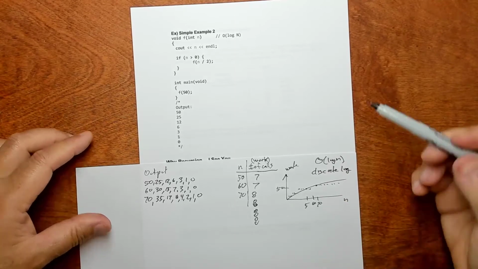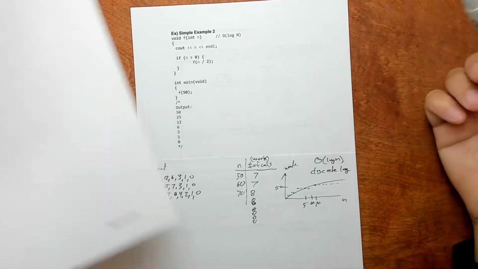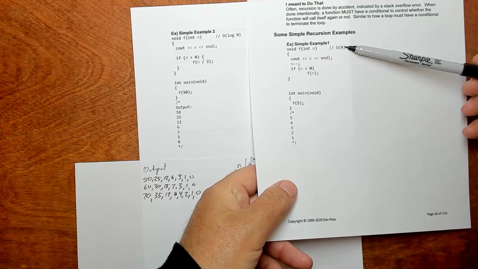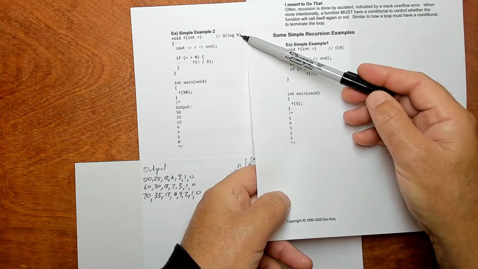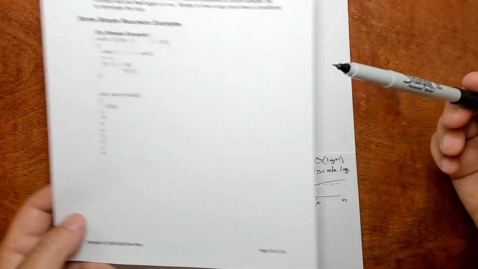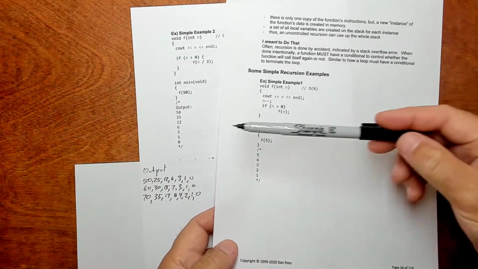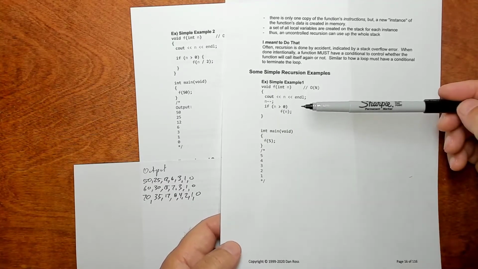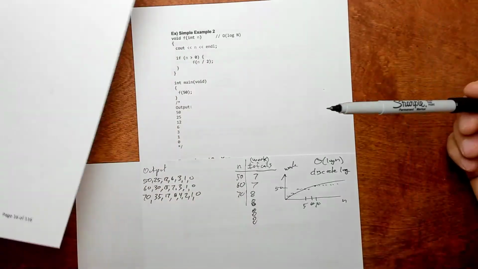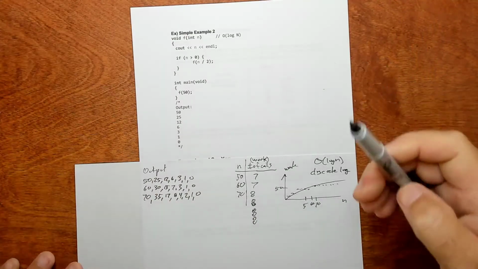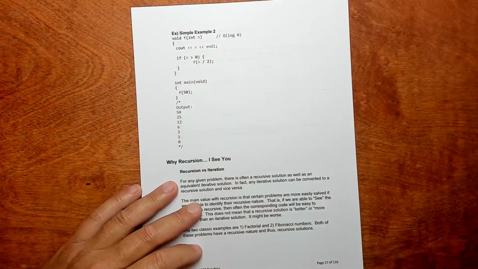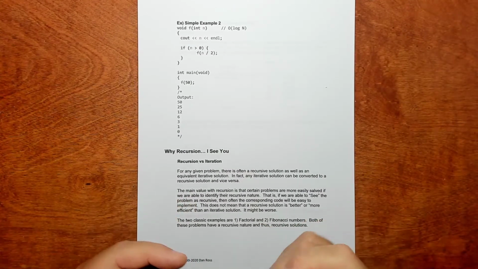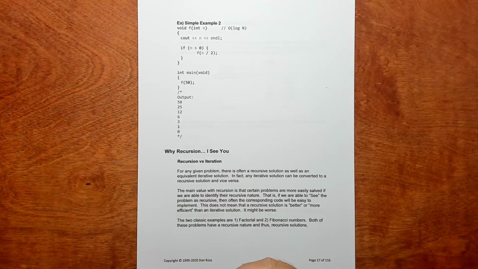All right, so what have we looked at? We've looked at just two simple recursive functions here, one that has a time complexity of n and one that has a time complexity of log n. They don't do anything particularly useful. There's no reason that you would use this versus, say, iteration. But there are reasons to use recursion instead of iteration. And basically it comes down to: can you see the problem recursively?